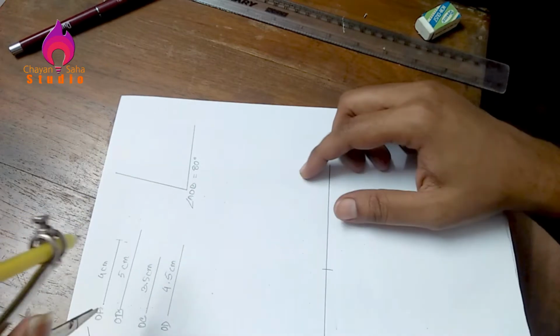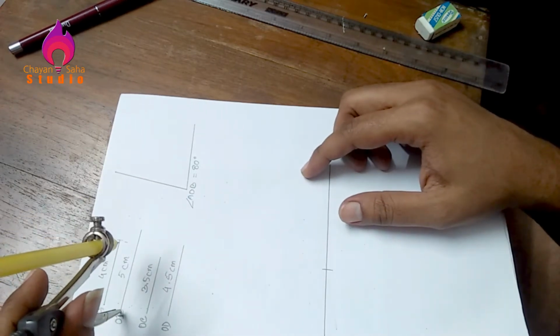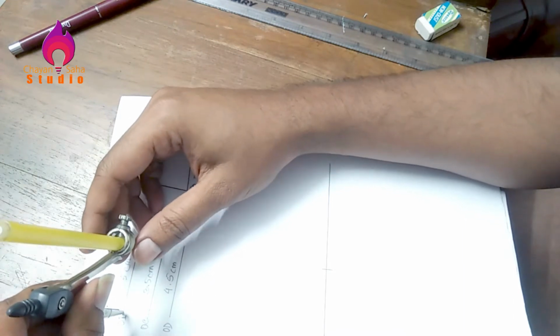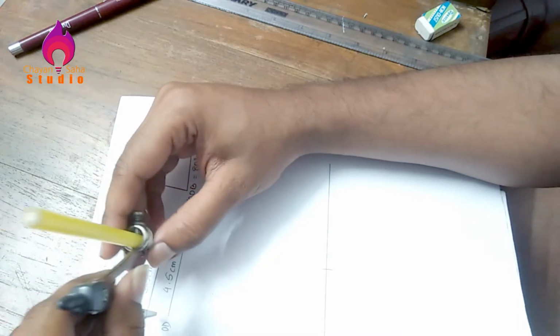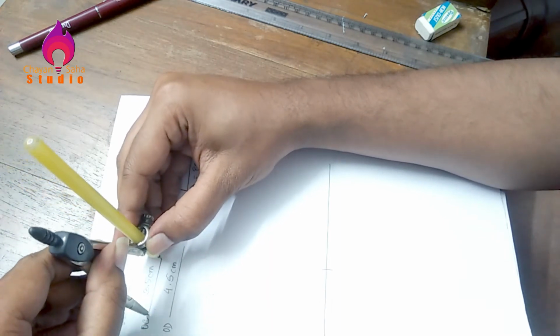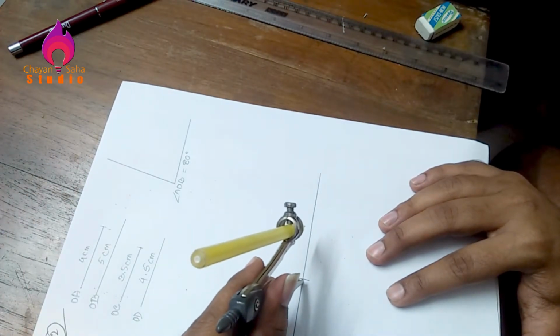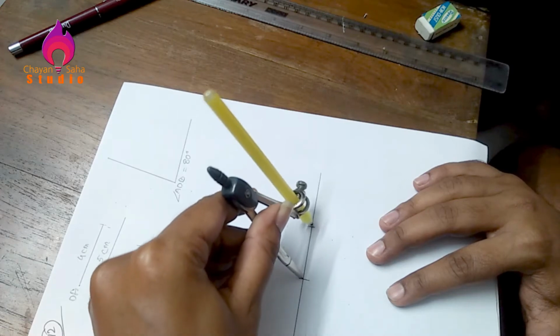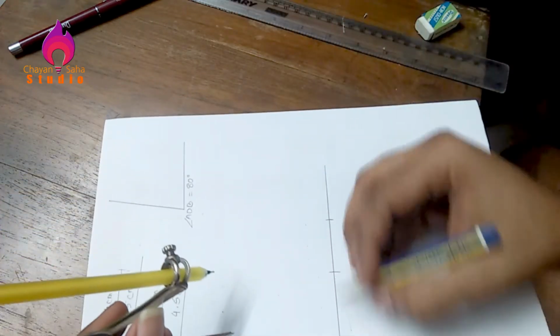Now take OB, which is 5 cm. Now take OC, which is 3.5 centimeters. Done.